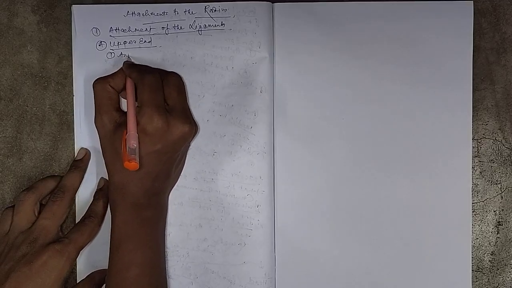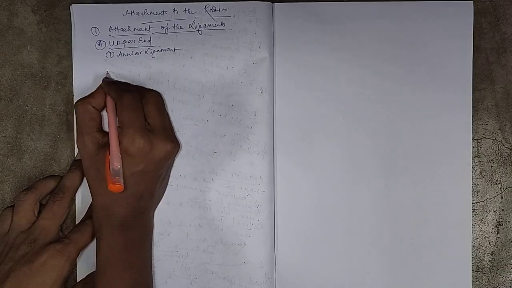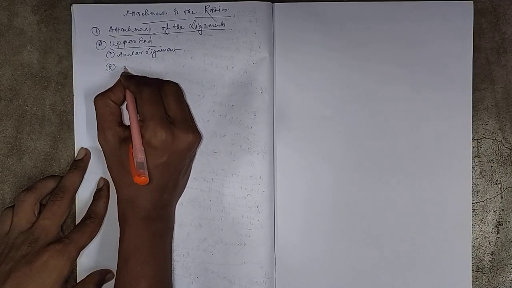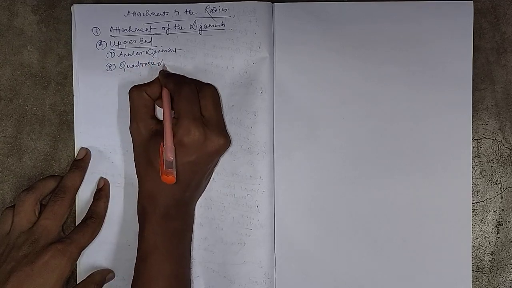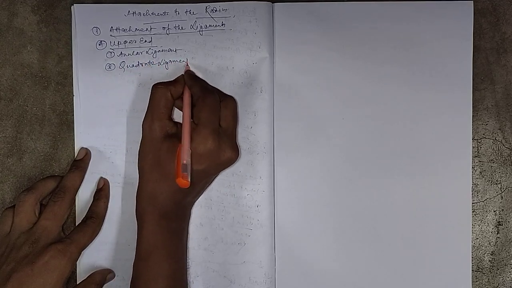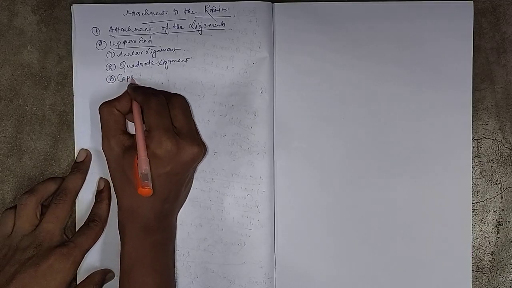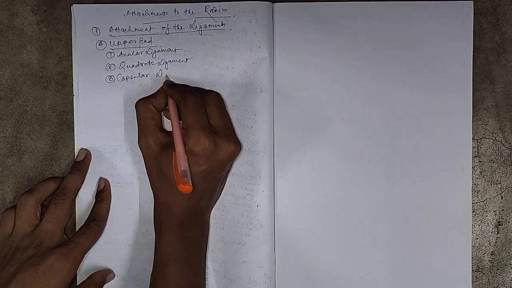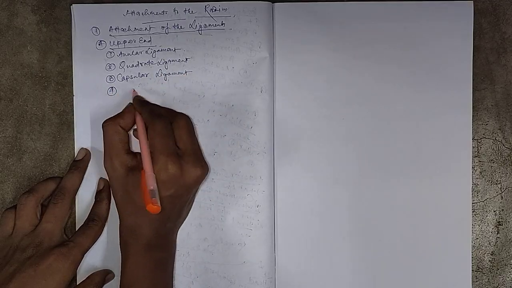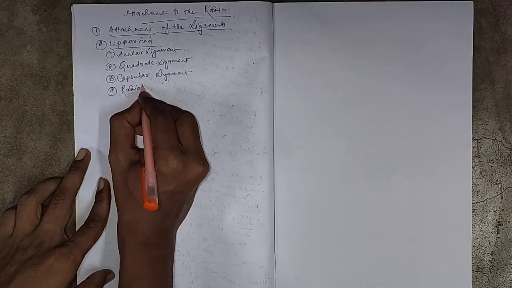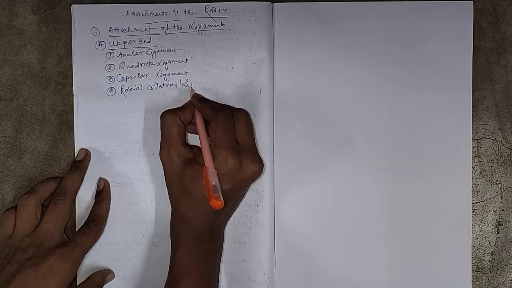One is the annular ligament, number two is the quadrate ligament, number three is the capsular ligament, and number four is the radial collateral or lateral ligament.